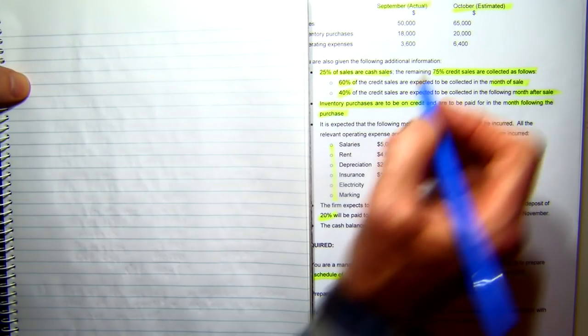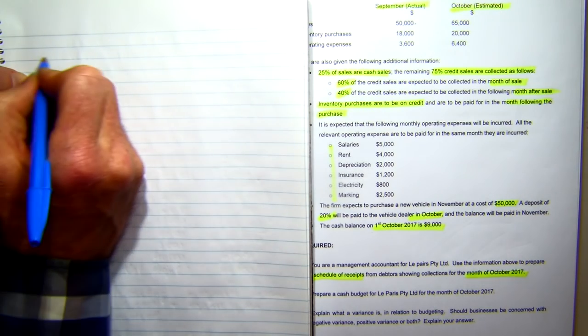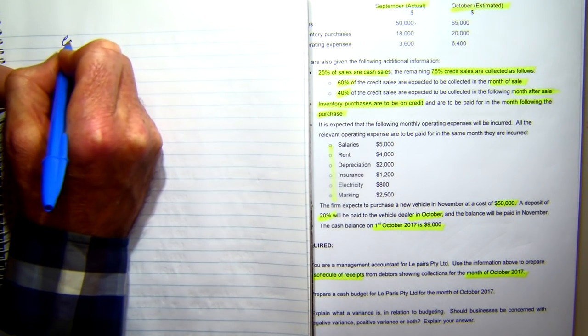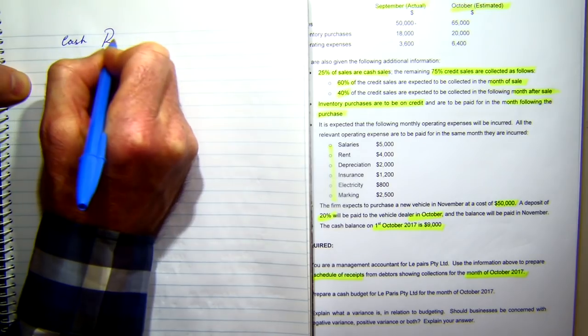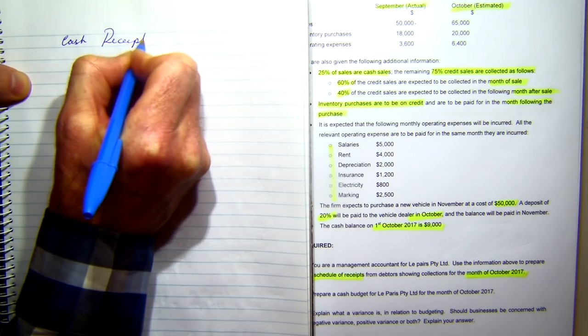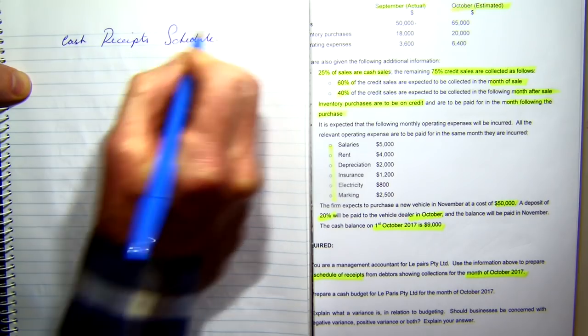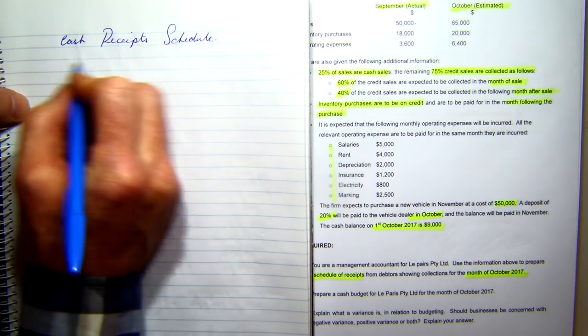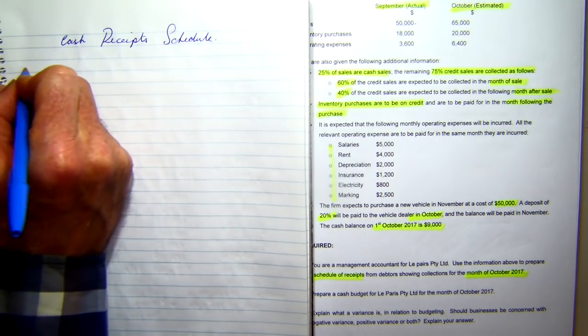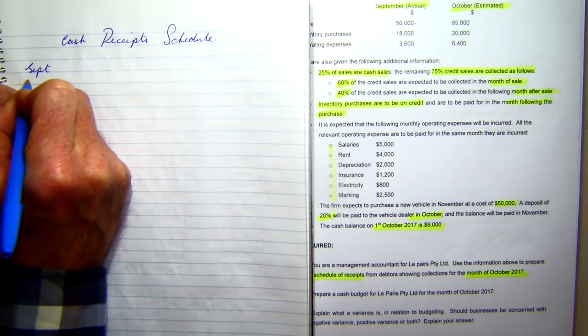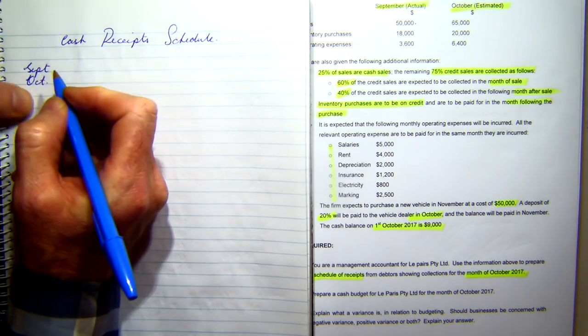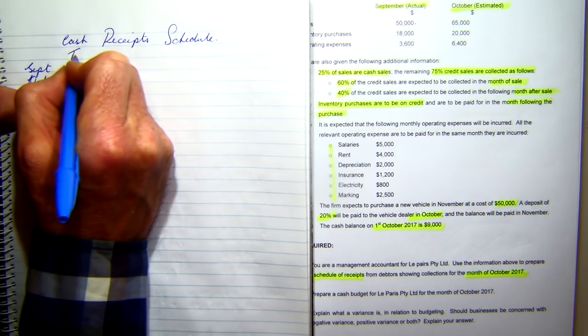So we've got sales for September and October. Cash receipts schedule. Okay, first things first, we've got September and October, and we've got total sales.